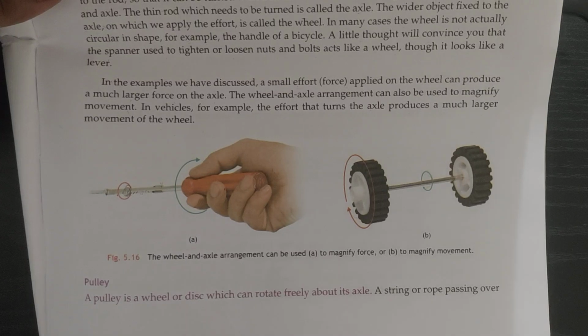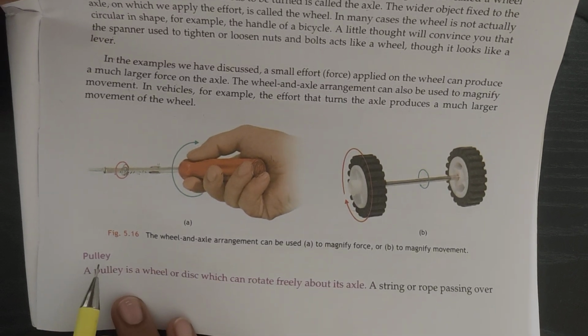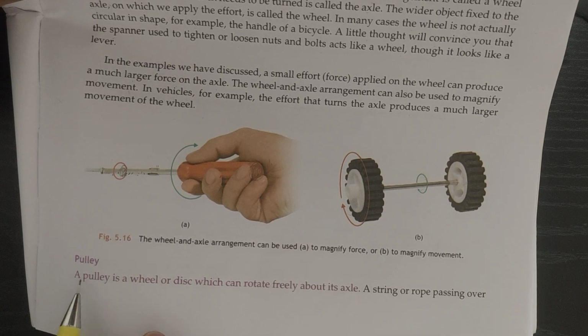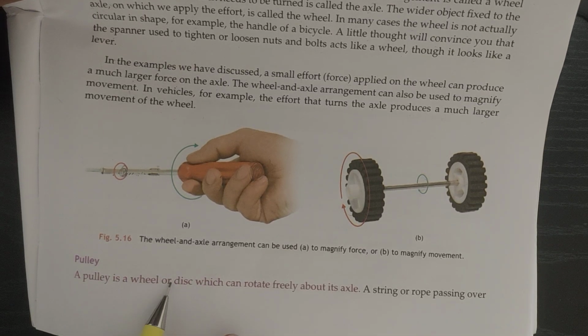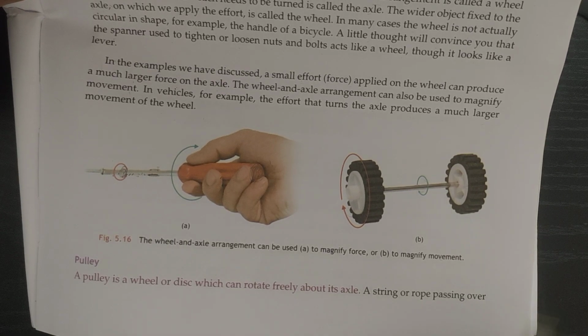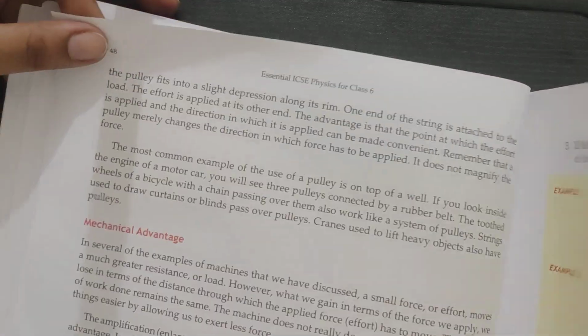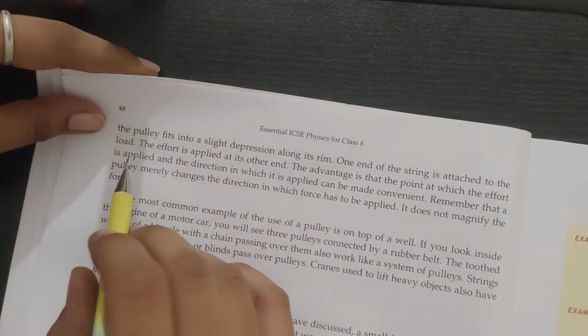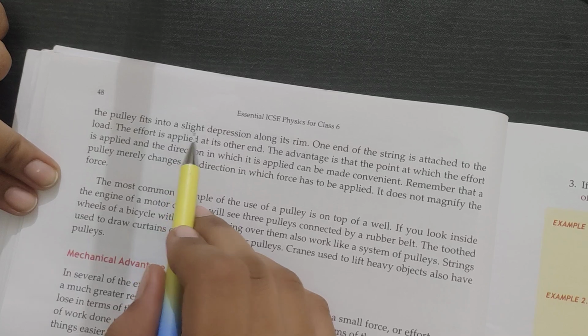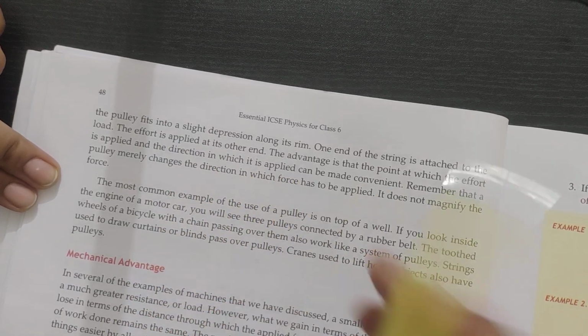Okay, the last simple machine is the pulley. What is the pulley? A pulley is a wheel or disc which can rotate freely about its axis. The string or rope passing over the pulley makes it work. The string or rope fits into the slight depression along its rim.